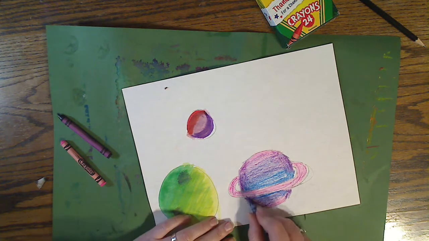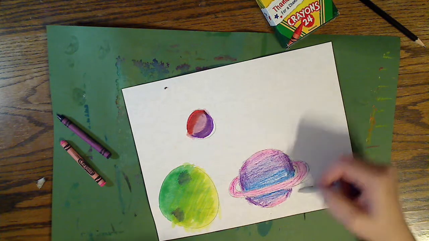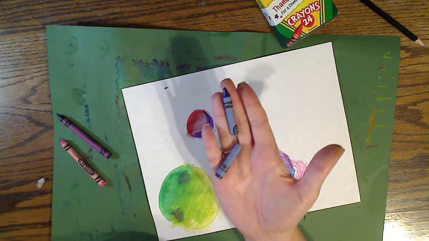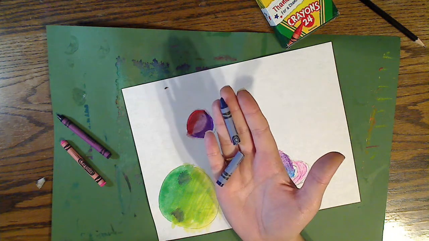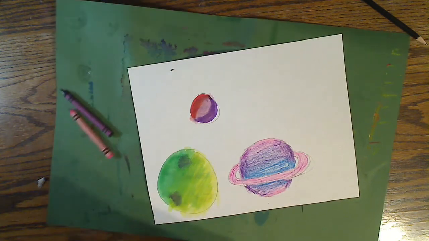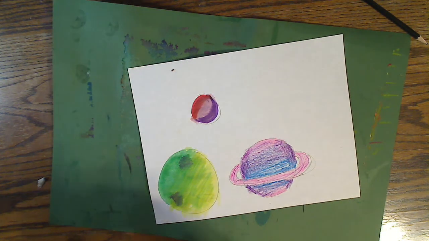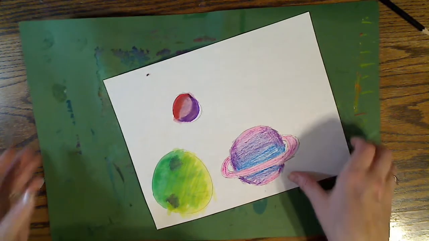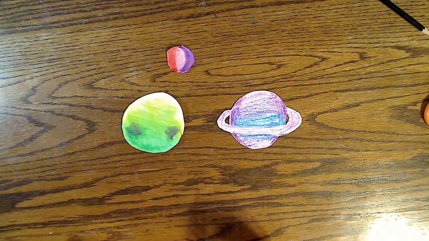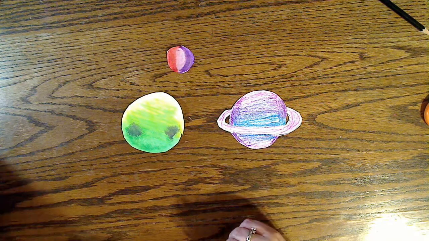Okay, here is my little planet. I tried to color the edges a little bit darker purple to try to have it look more like a sphere. And my crayon broke. Woo-hoo-hoo. So sad. That's okay. We're going to save it anyway. That happens. Now, I am going to cut these guys out. There we go. All done cutting out my planets.